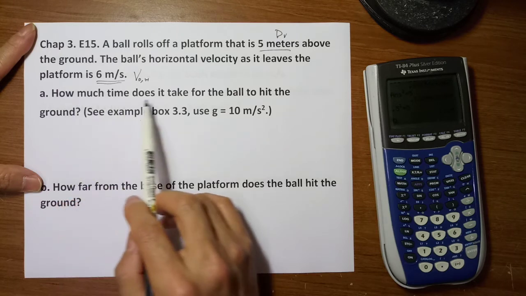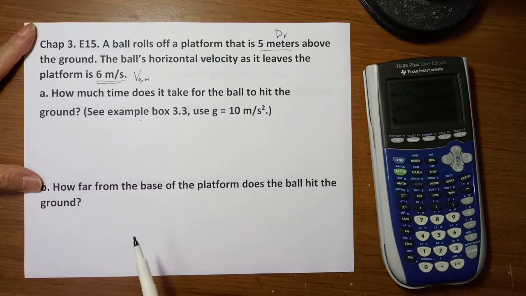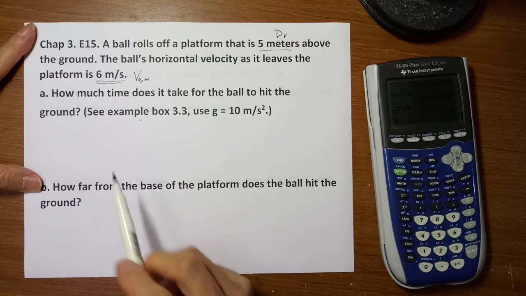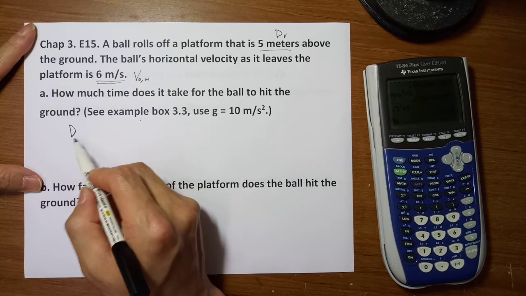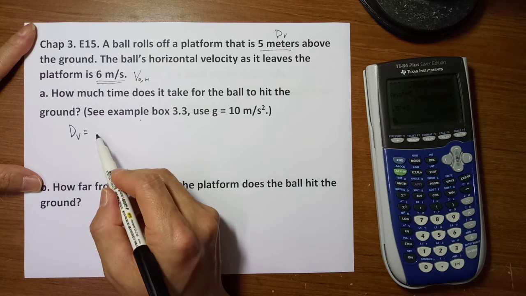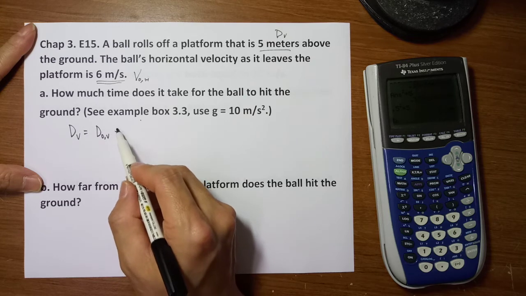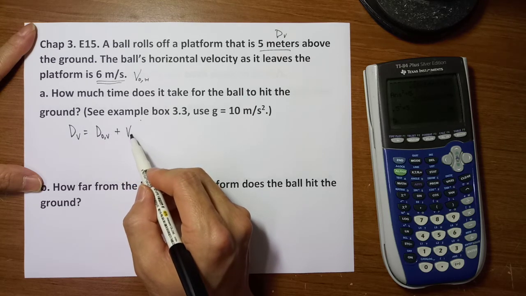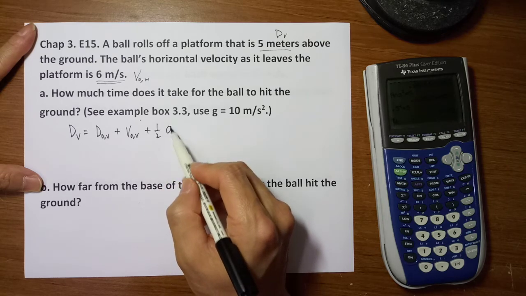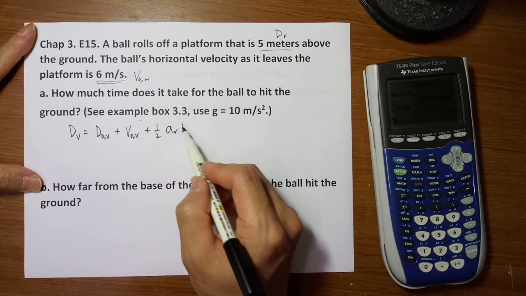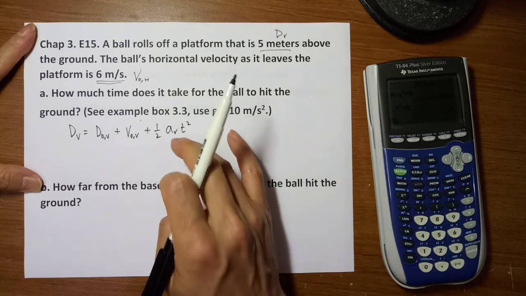And how long does it take the ball to hit the ground? D vertical equals d not vertical plus v not vertical t plus half a vertical times t squared. And you need to find the t.